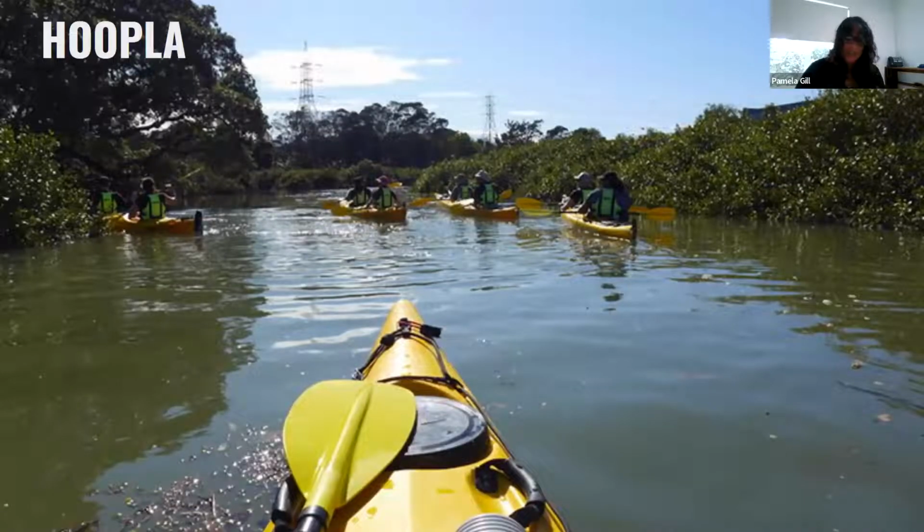For Hoopla, it's about getting up close and personal with the water and seeing the land from a different, often hidden perspective. They run Haere Mai Ki Wai Te Whau, a series of guided kayaking tours focused on building relationships and support of improving the environment around the Whau.